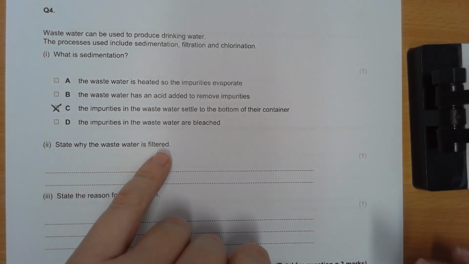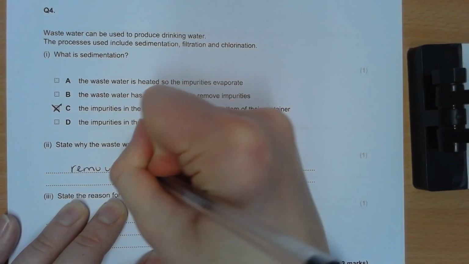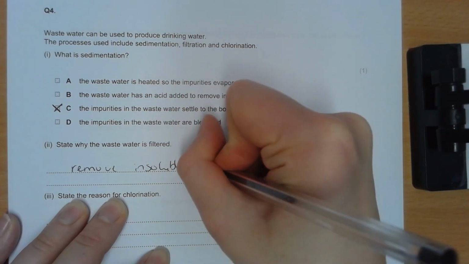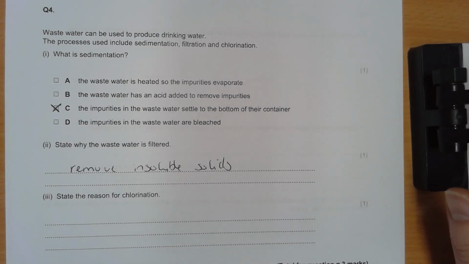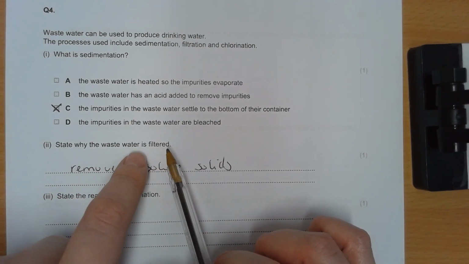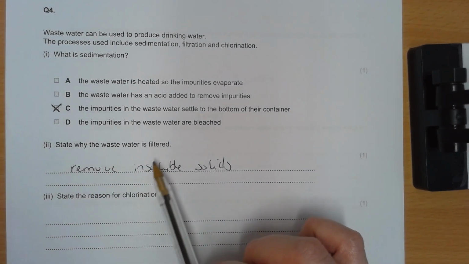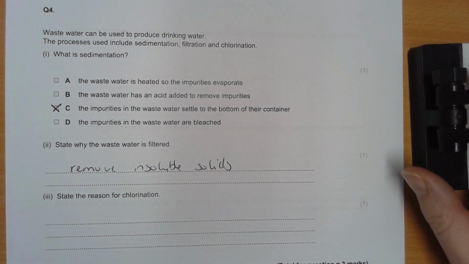Why is the wastewater filtered? If you filter something, you want to remove insoluble solids. You can suggest the name of a solid, so something like sand, but they won't accept anything bigger. Things that you might find in the river, like branches and twigs and plastic bags, or the old shopping trolley, all of that is going to get removed before it gets to the filtering stage. So when they're filtering in the water reservoirs, you're only going to be removing small insoluble solids, something like sand, but nothing bigger than that.